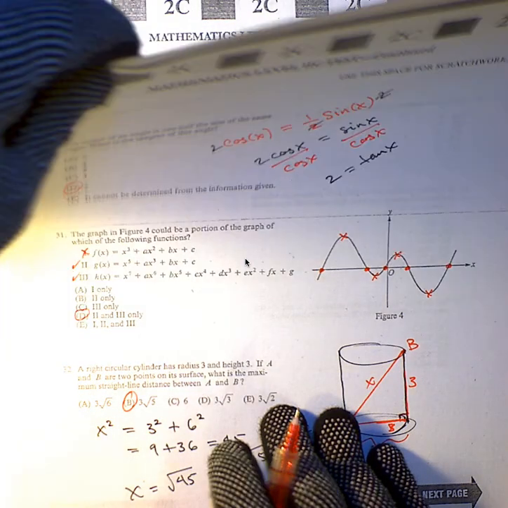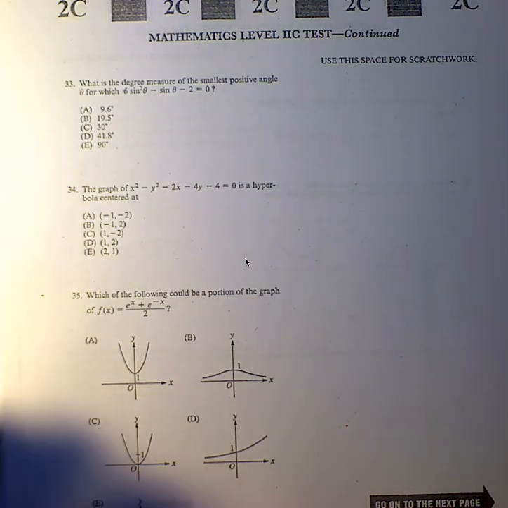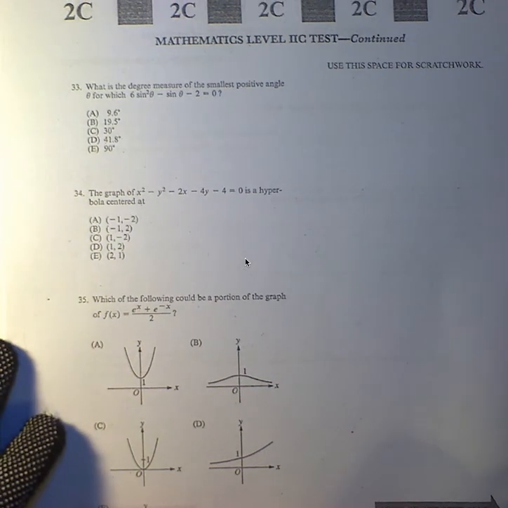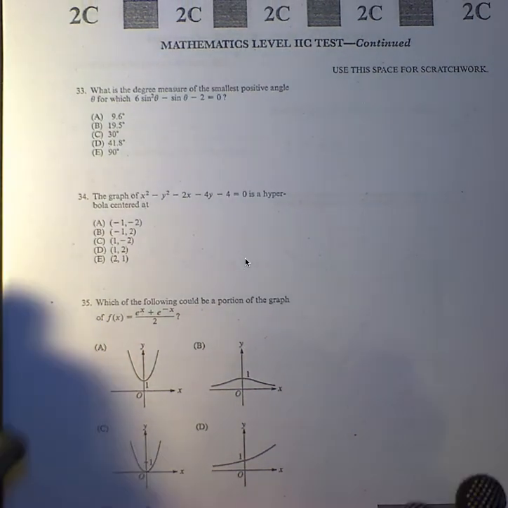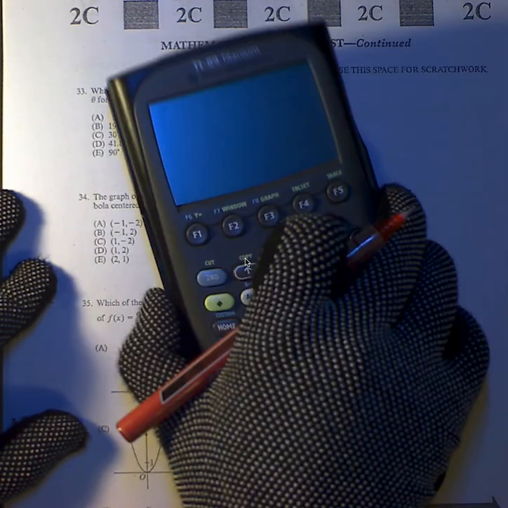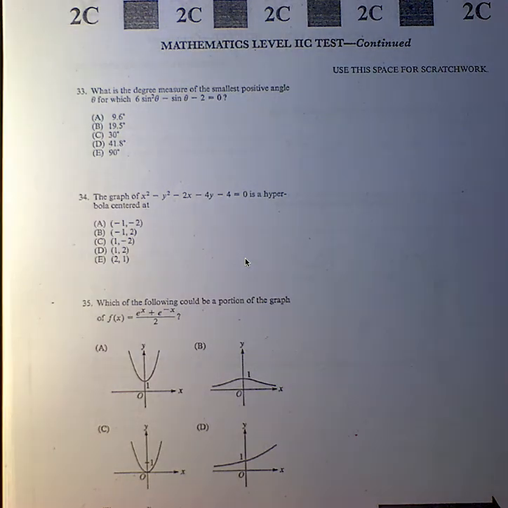And what is next? This was 32. Next is 33. So 33 is an illustration of how you should pretty much every single time use your calculator when you've got an equation to solve, because I'll show you how you can solve this by hand, and then we'll solve it by the calculator and show you that the calculator is much more efficient.